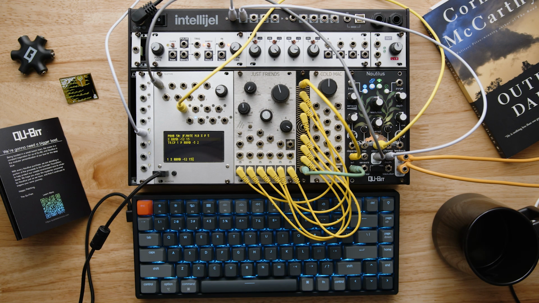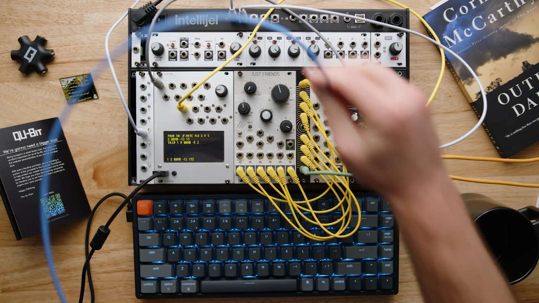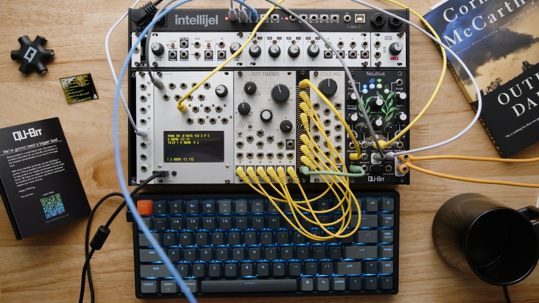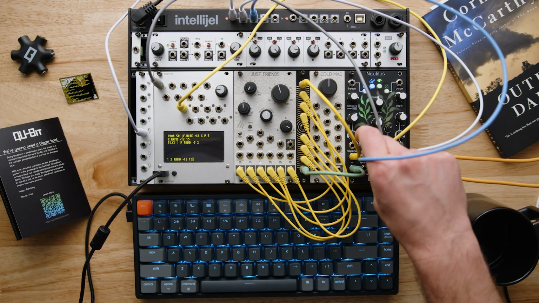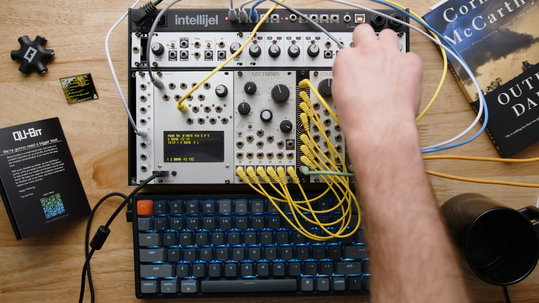I'm also off screen jacked into a Qubit Aurora reverb. If you'll excuse me for a second, I'm going to go turn up the mix on that. Now we're kind of beat booping. Let's send this to the sensor's CV input, which will affect the number of delay lines that are active.